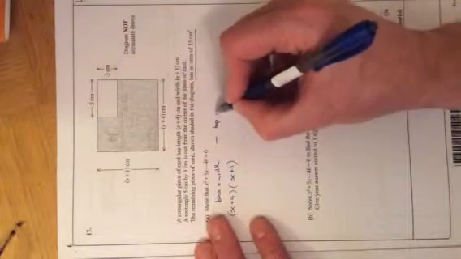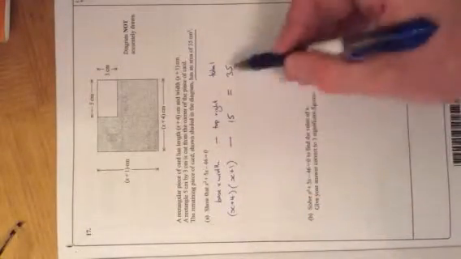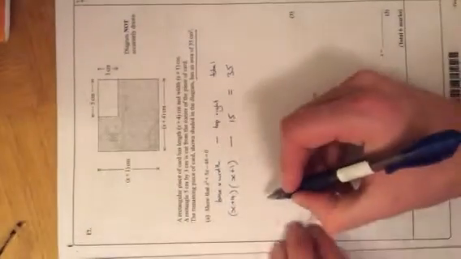But I need to take away this top right corner because that's not the shaded area, and I don't know what the total area is, I only know what the shaded area is. Okay, the top right corner is 15 because it's a base of 5 and a height of 3. So if I do the whole area, take away the little area, I know it comes to a total area of 35 centimeters squared. Hopefully, if I multiply out these brackets and sort out these numbers, I'll end up with something that looks like that. Let's have a look.